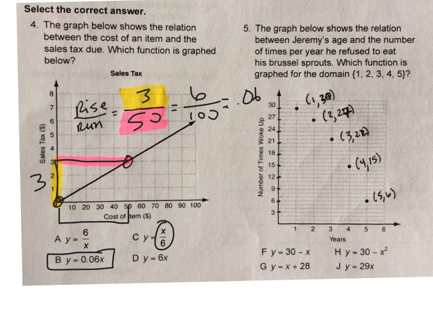1/6 is not 0.06. You can't have x in the denominator, and 6 times x would increase a rise of 6 and a run of 1. So the only one that's feasible is B.